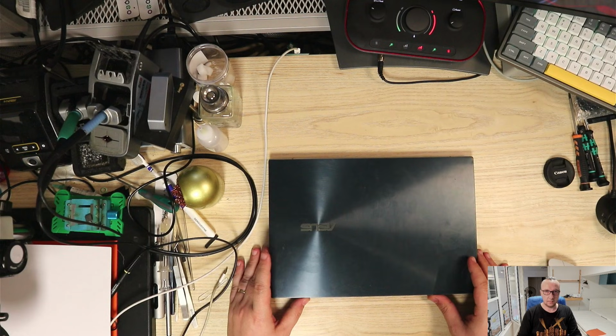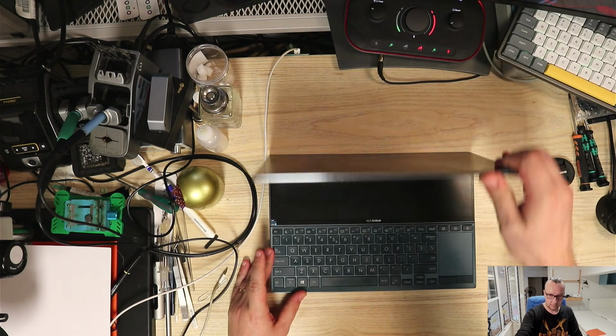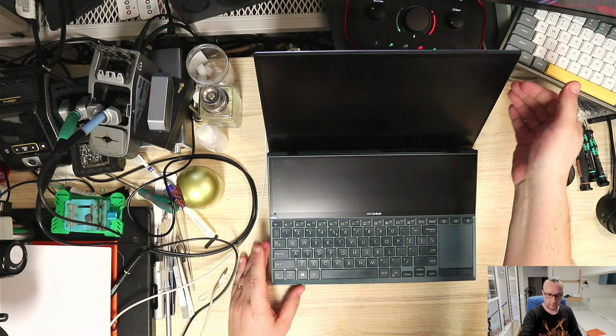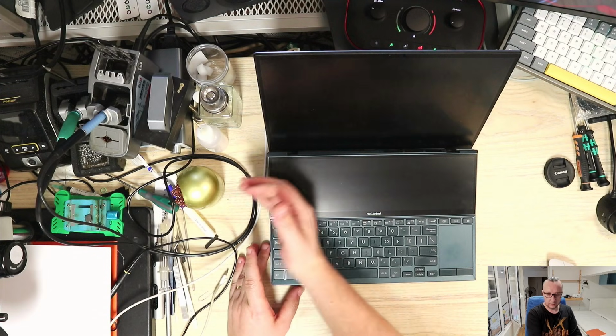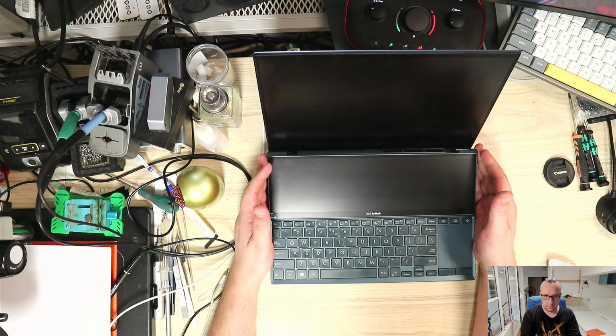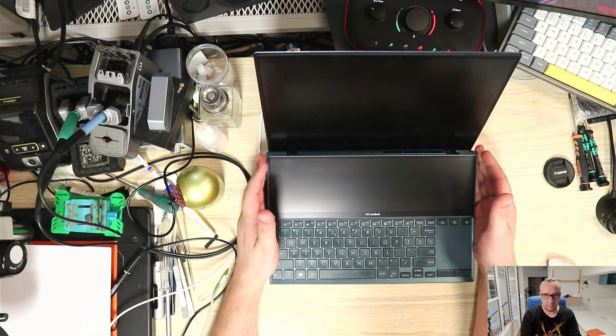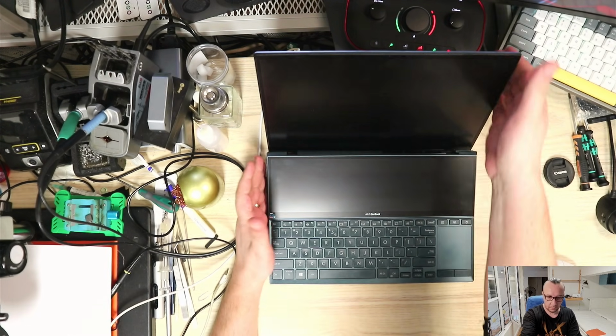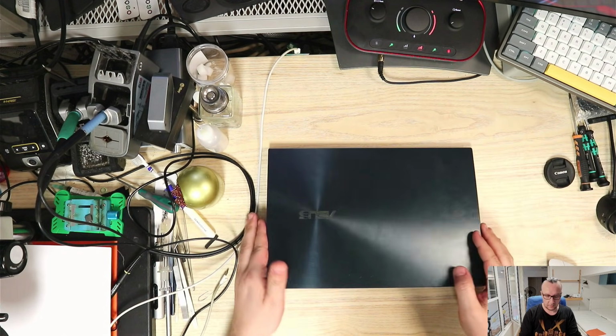Hey, so I was working today on a very nice laptop. It's actually this one, an Asus Duo, that I worked on some time ago and couldn't figure out what the problem was. Eventually I made the client an offer and I bought it. And now it's mine, so I'm gonna try to fix it.